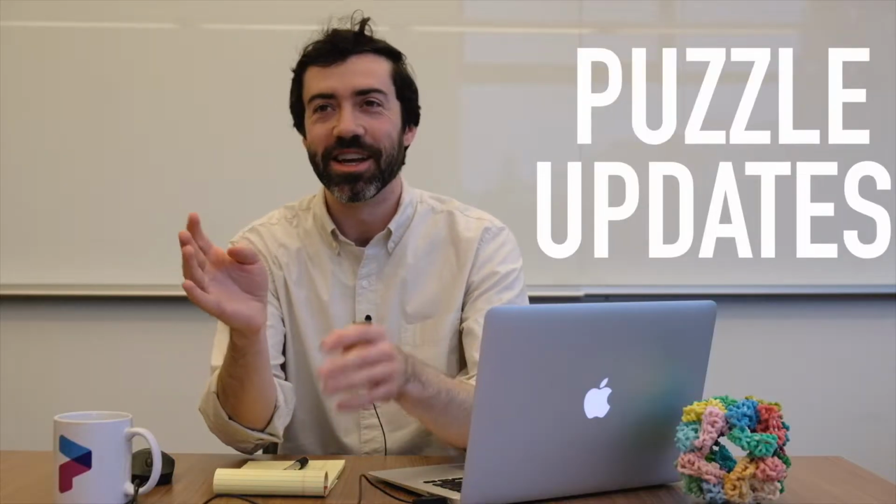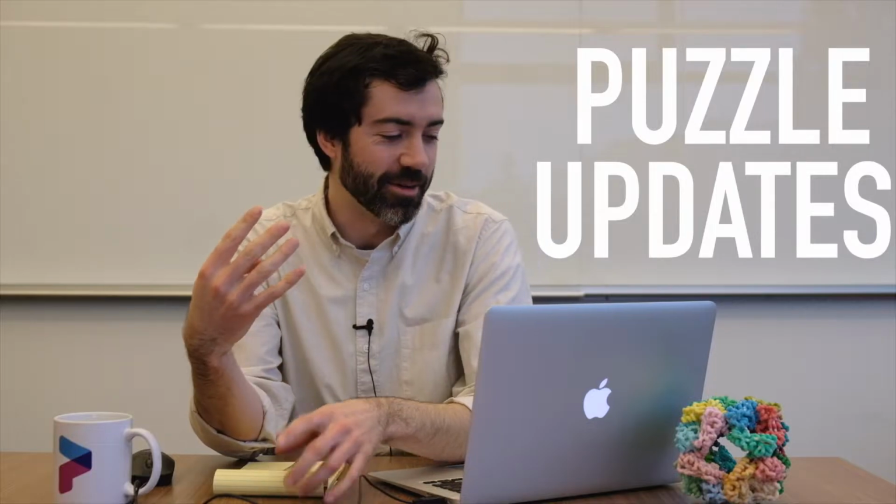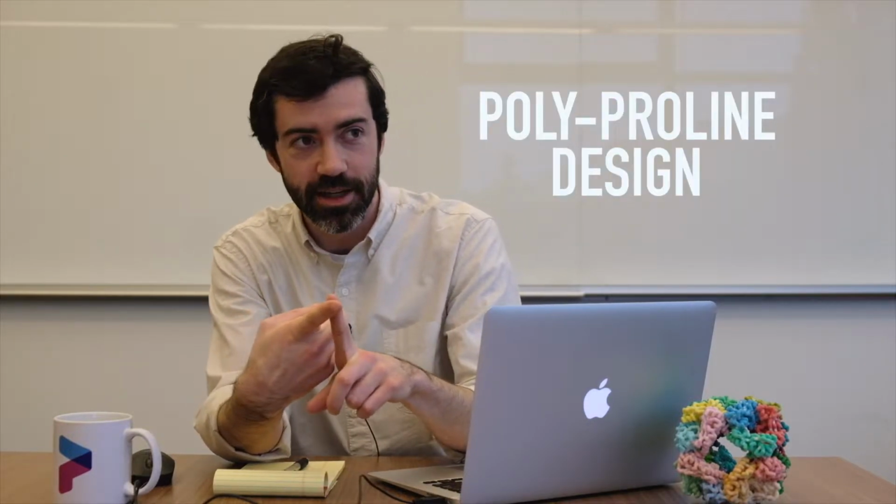Puzzle updates. We have 4 puzzle updates this month. First, we saw more poly-proline design from NeilPG628. That is all moving along very nicely. Happy to say NeilPG is working hard on some new tools for Foldit players. Hope to release them very soon.